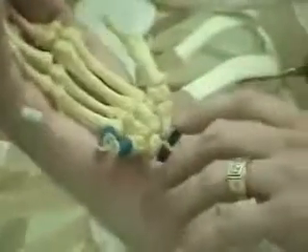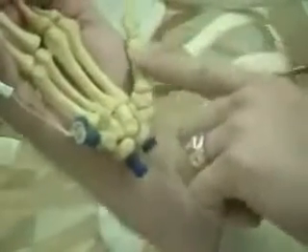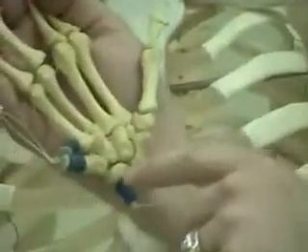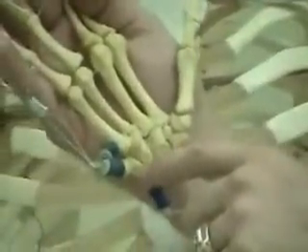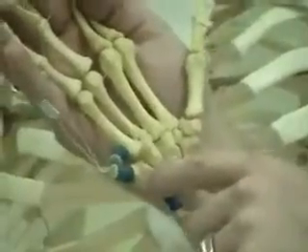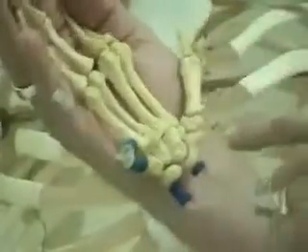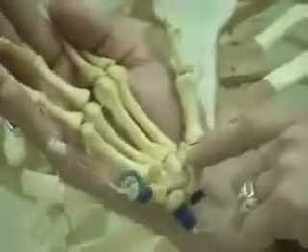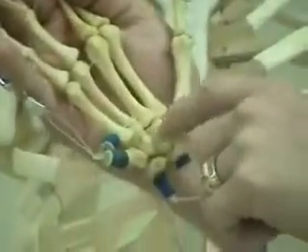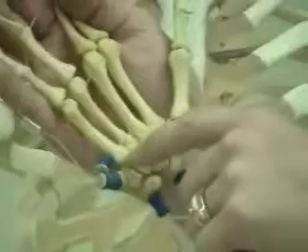Starting proximally and heading from lateral to medial, so from underneath the thumb over to the little finger, we have the scaphoid, the lunate, the triquetrum, and the pisiform. Then we go back to the thumb, the next row, the trapezium, the trapezoid, the capitate, and the hamate.